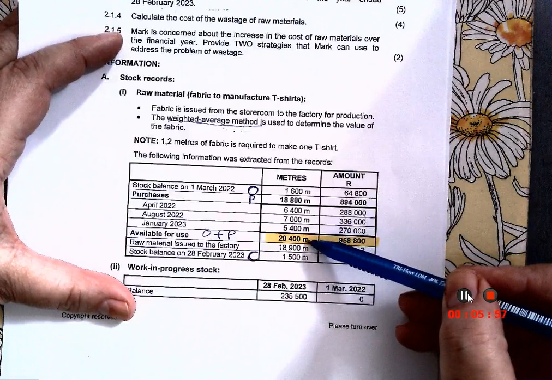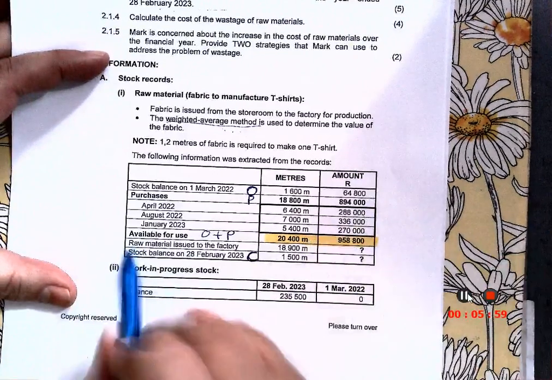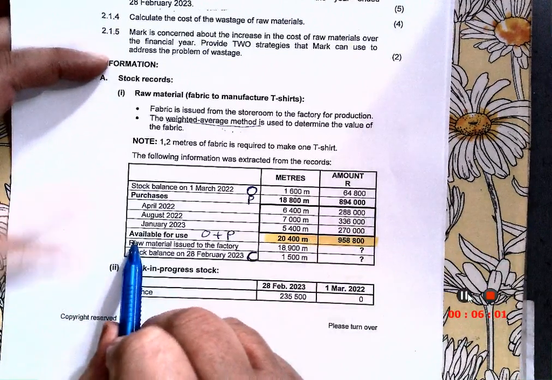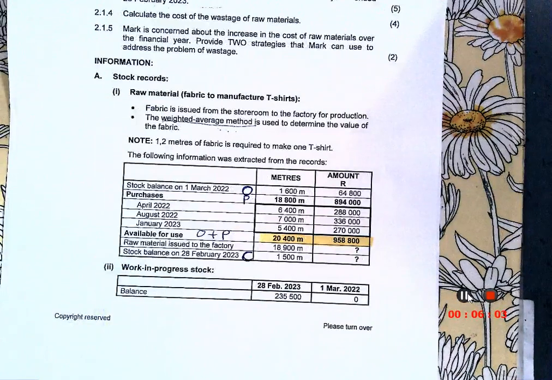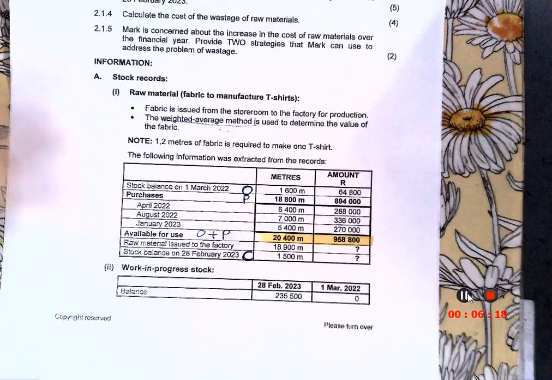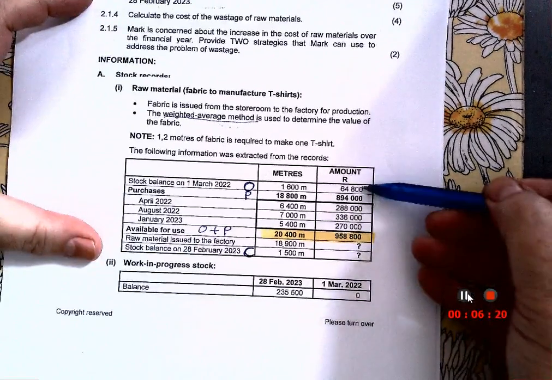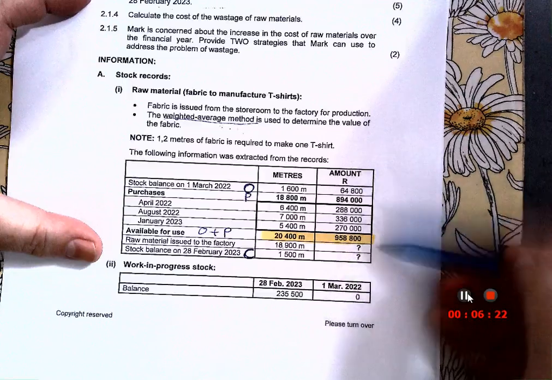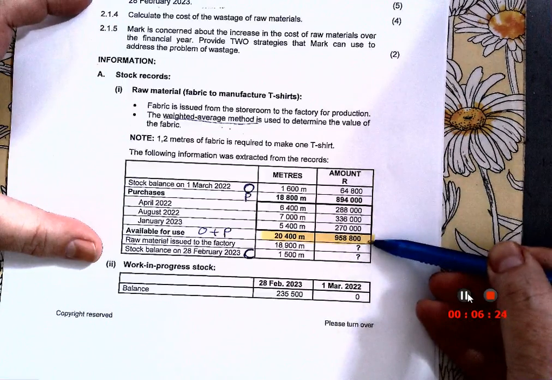Can you see they added it for me? So in other words, when they tell you something is available, remember here they talk about available to use. If it was finished goods, they would say available to sell, ne? Which is always the opening plus the new. Okay. And can you see if you say that's 64 plus 894, it already gave you the 958.